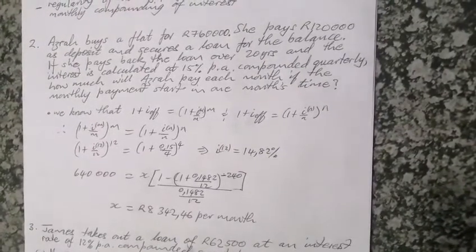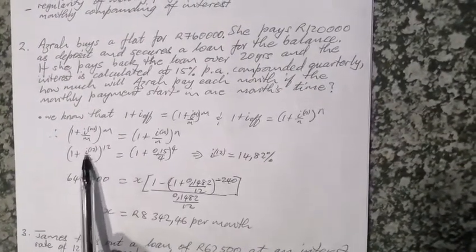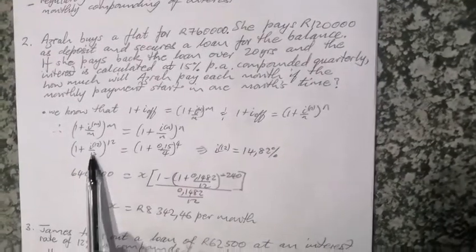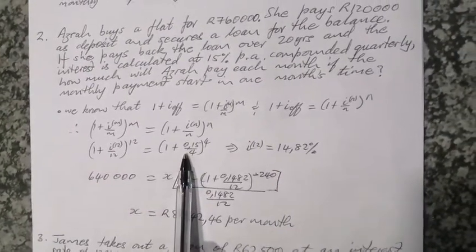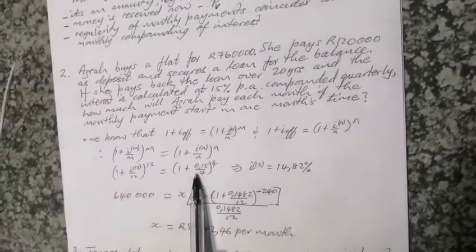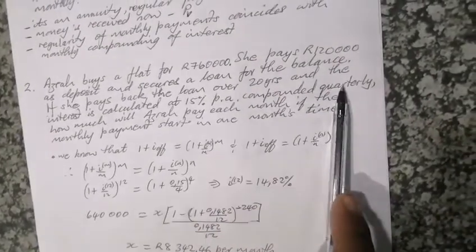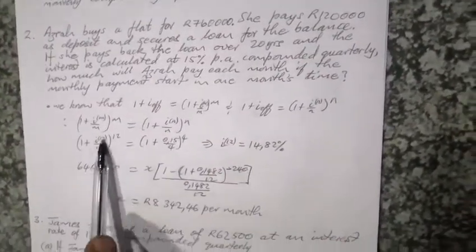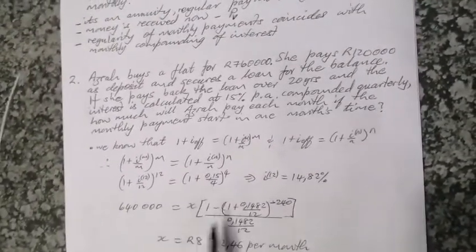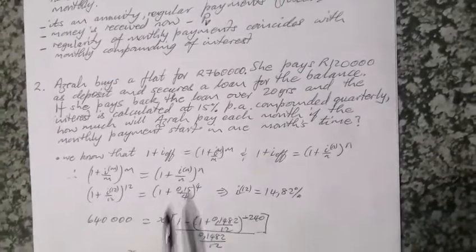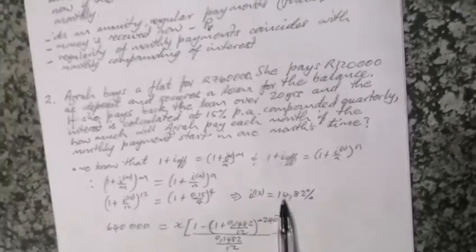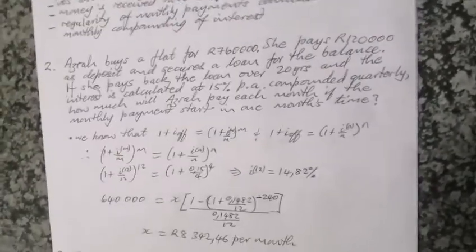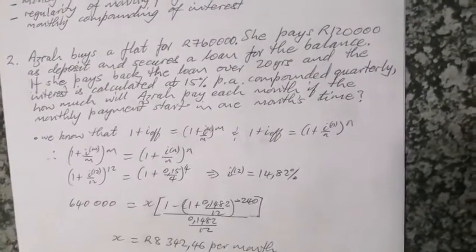So we formulate that. So we are going now to substitute. We have got monthly, so it will be 1 plus i over 12, in a year there are 12 months, all to the power 12, is equal to, the percentage is actually quoted quarterly. So we are now trying to find how it is related to paying monthly. So we will substitute all that we have for the quarterly, and if you simplify, your i for the monthly will be 14.82%.